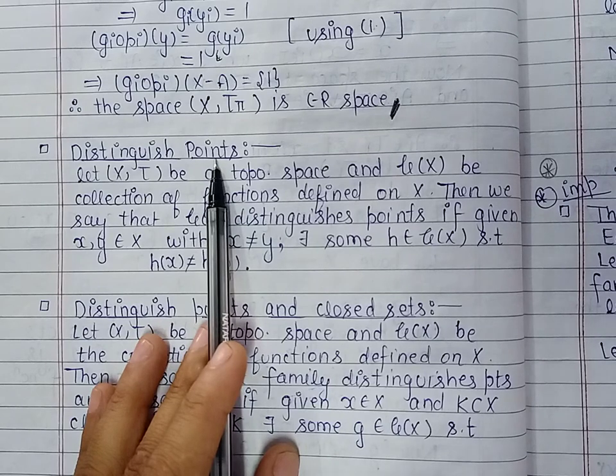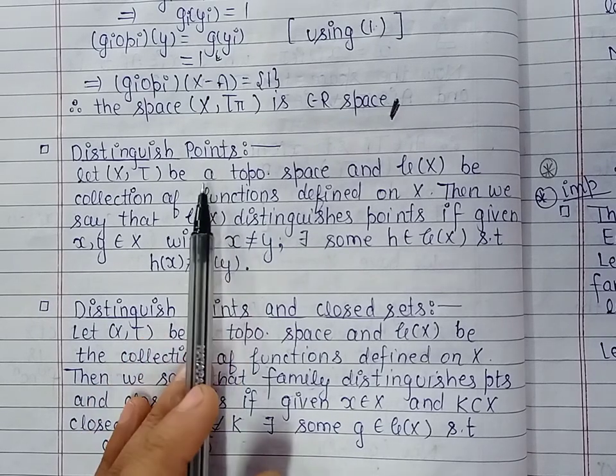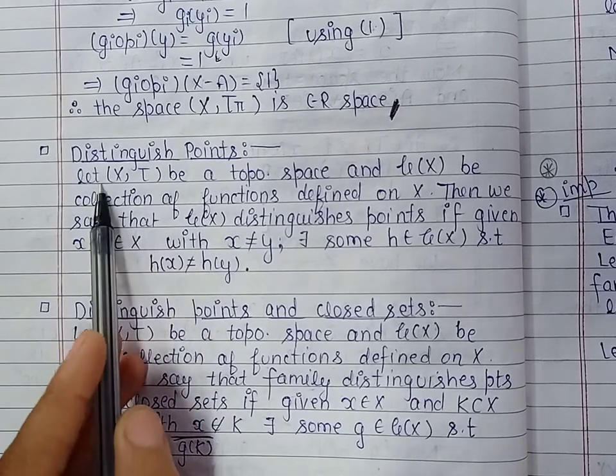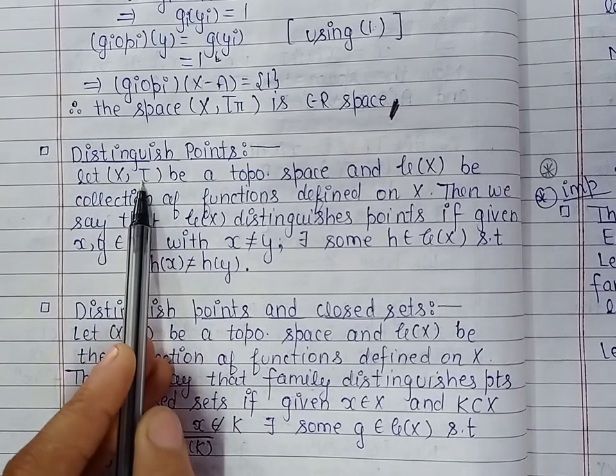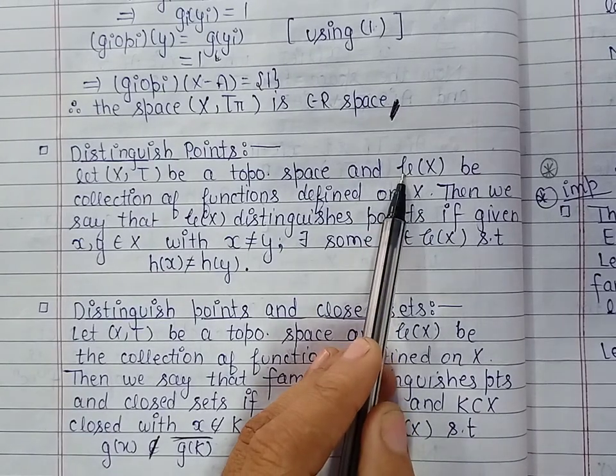If we are given a collection of functions defined on a topological space, then when we say that the family distinguishes points, let us take a topological space (X, τ) and a collection B_X.